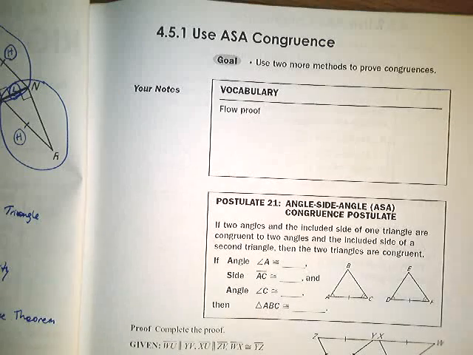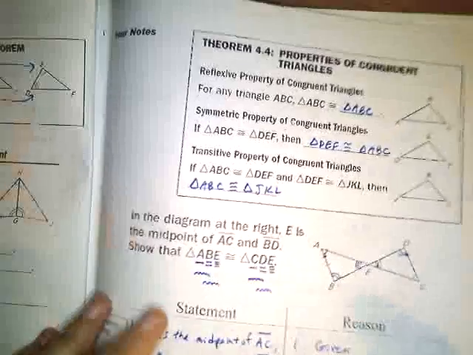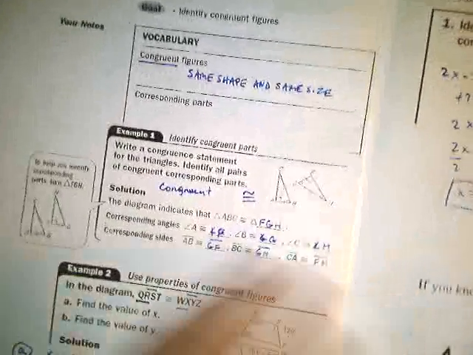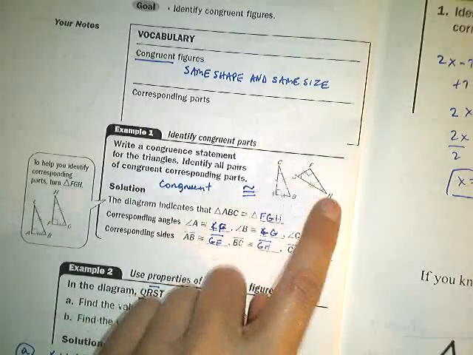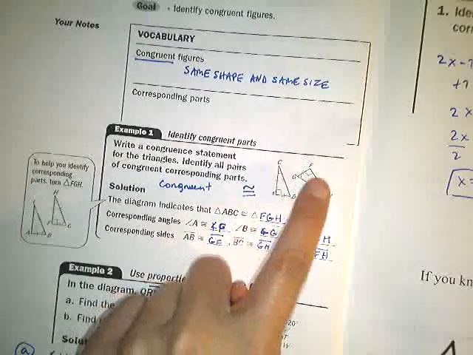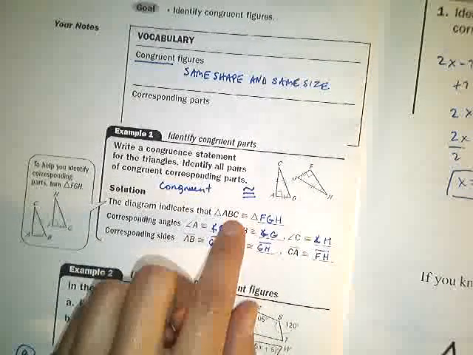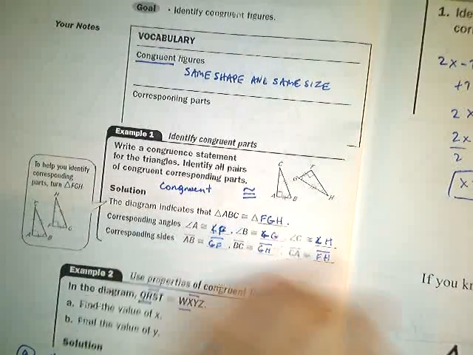So far in this chapter we've been using triangle congruence as an overall concept, and the way that we first learned that two triangles could be demonstrated to be congruent is that if we could establish 3 pairs of angles that were congruent and 3 pairs of sides that were congruent, then we could conclude that the two triangles were congruent to each other.